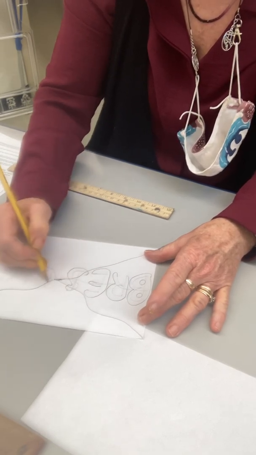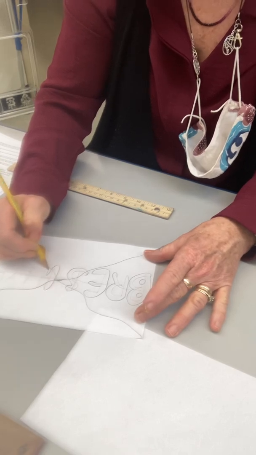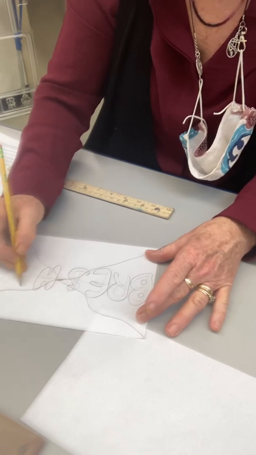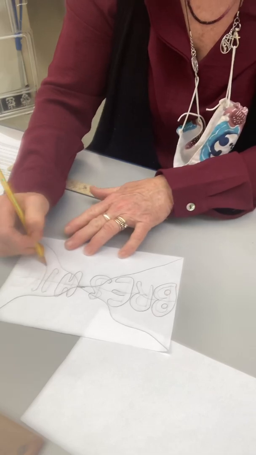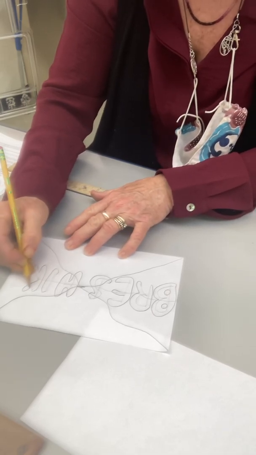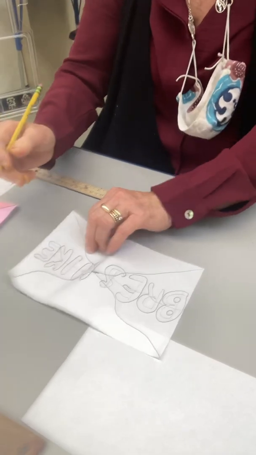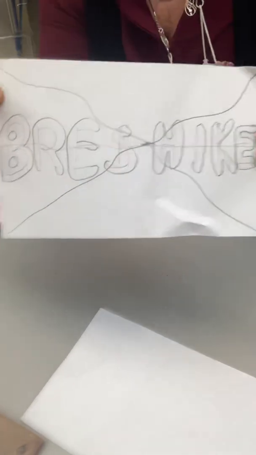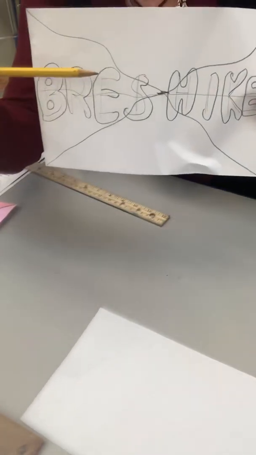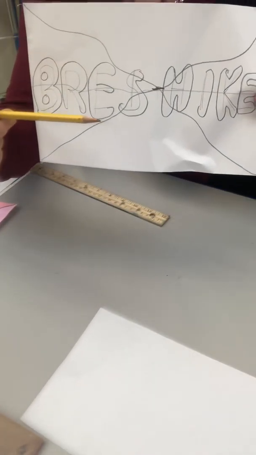This is just my rough draft, so I have plenty of rough draft paper. Once you get the real paper, I don't have plenty of that, so you want to make sure you're comfortable with creating your letters. These are my bubble letters. I have, again, them both above the line and below.